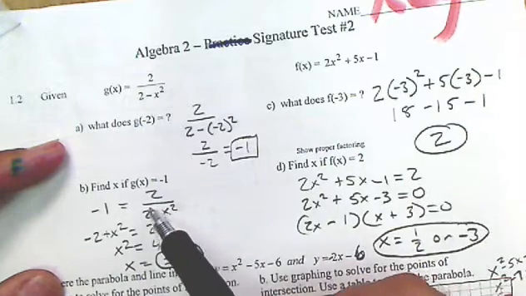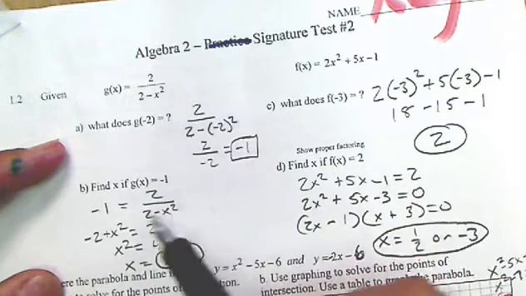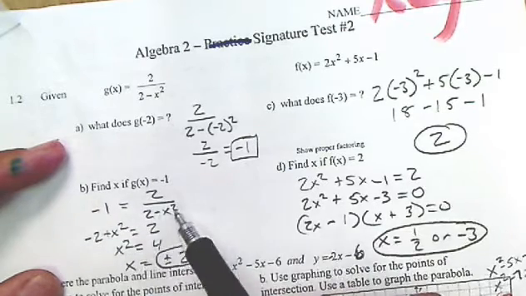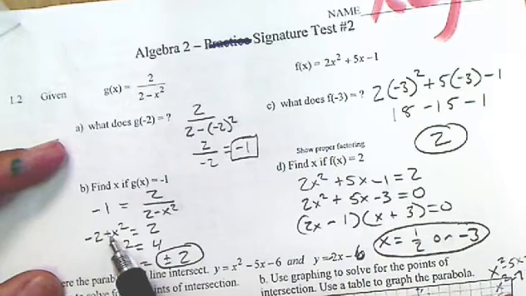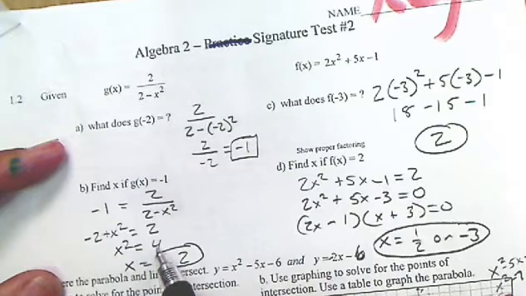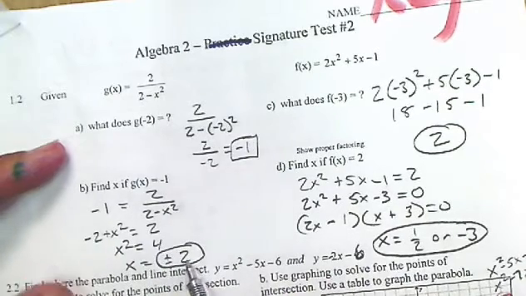Most people miss this one because they didn't multiply by the denominator here. So -1 times the 2 would be -2, and -1 times the -x squared gives you the positive x squared. Add x to both sides, or add 2 to both sides, and that's how you get the 4. And then when you solve that, you could have a positive or -2.